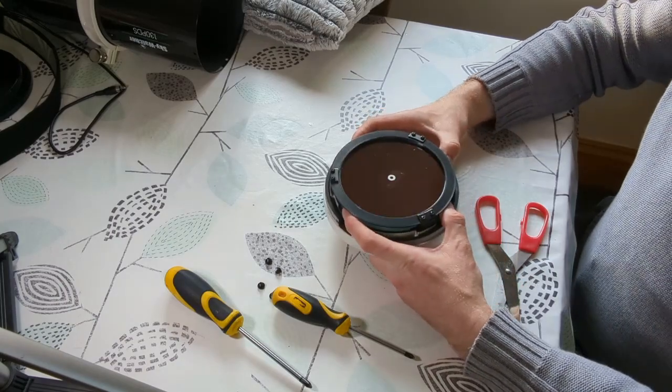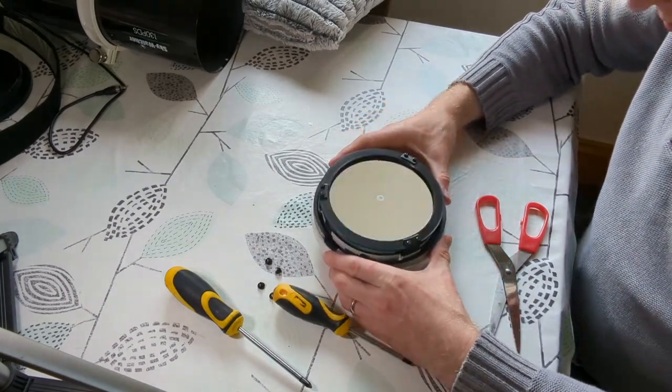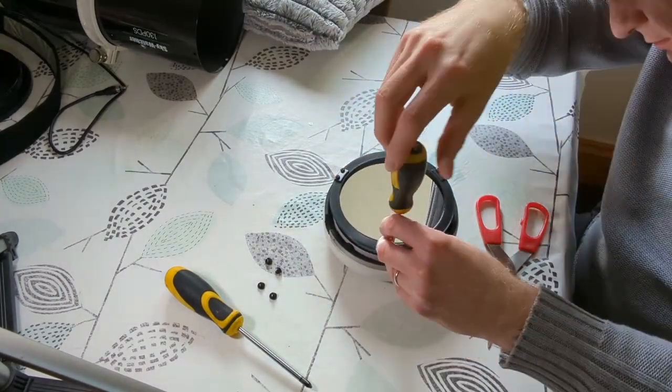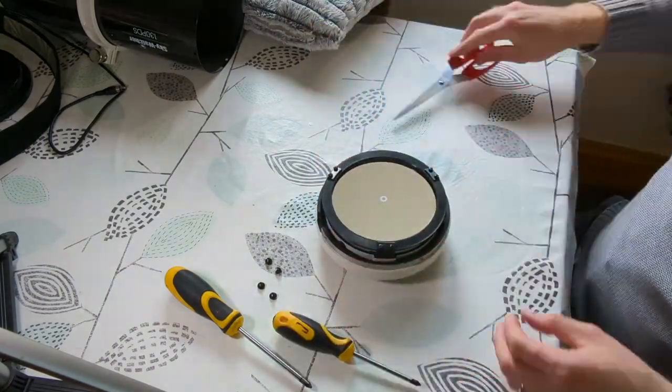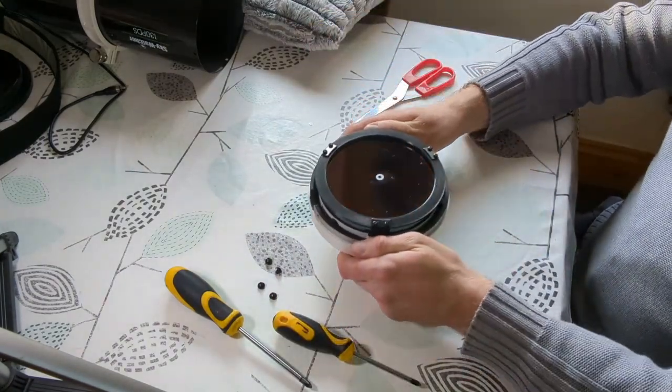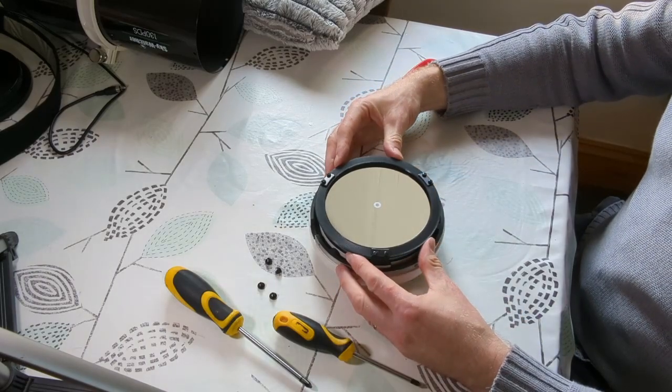Now that feels like the mirror is really well held. It certainly isn't moving in its mirror cell anymore, and now I've got the aperture mask as well.